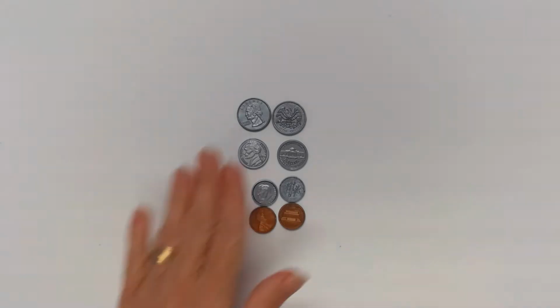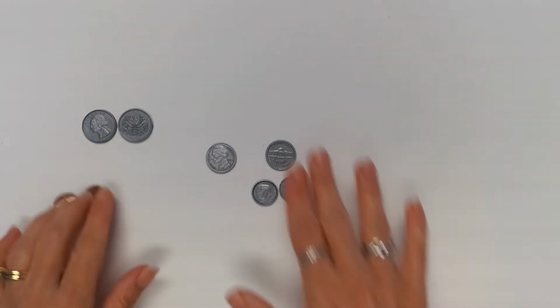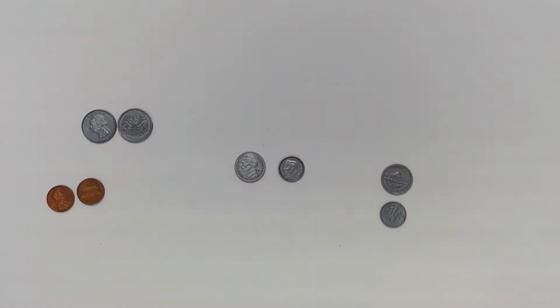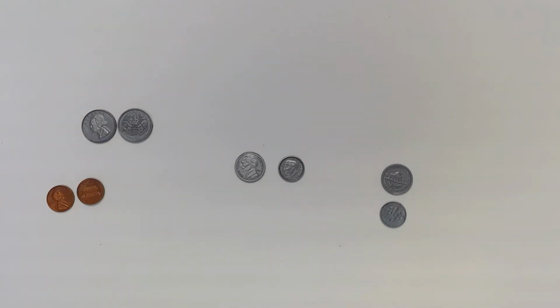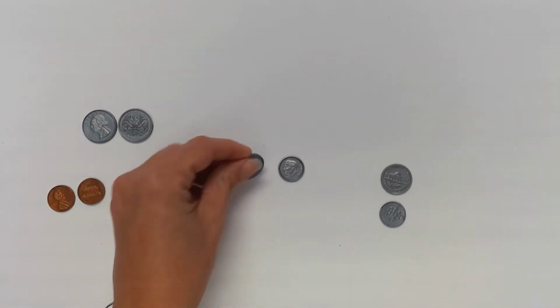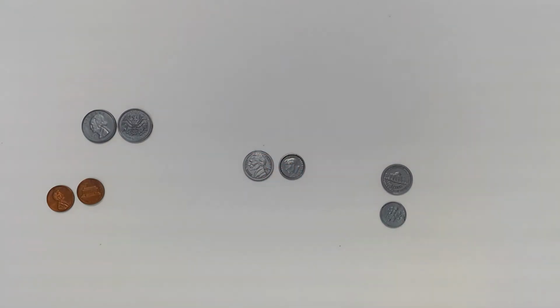We can have the students not only just identify the coins, but have them compare the coins. How is a nickel different from a dime? And so they could tell us that the nickel is larger, the dime is smaller, they're both silver. The nickel is smooth on the edge, the other one, the dime, is bumpy on the edge. So we want them using those attributes and doing some comparisons with them.